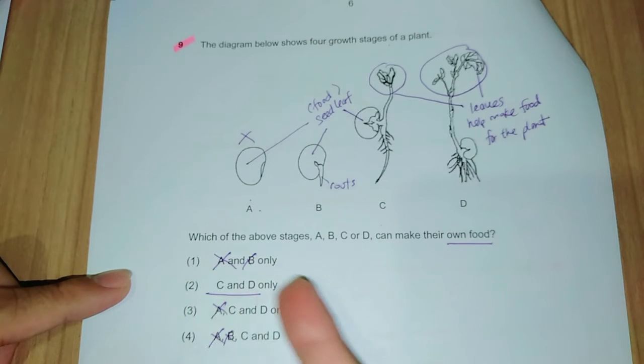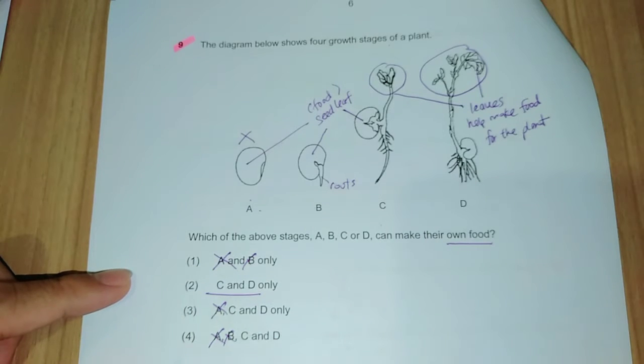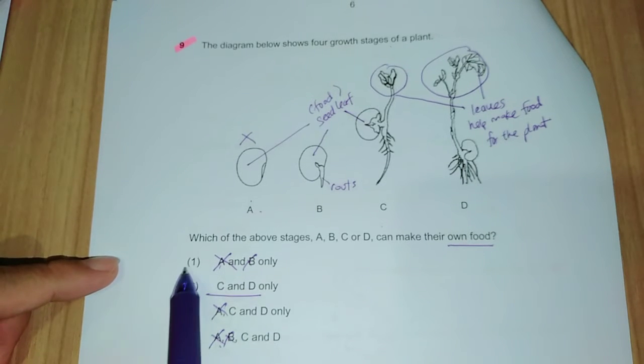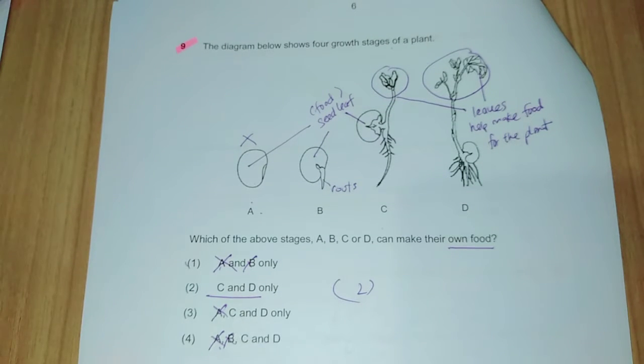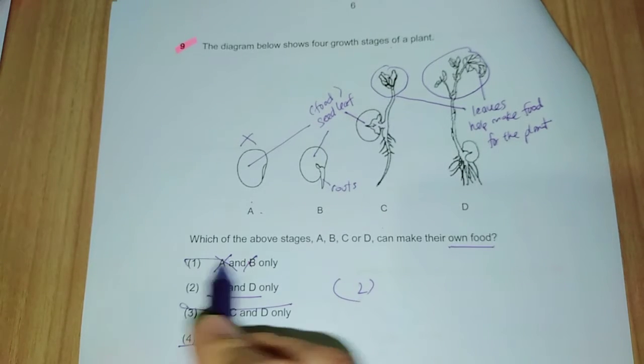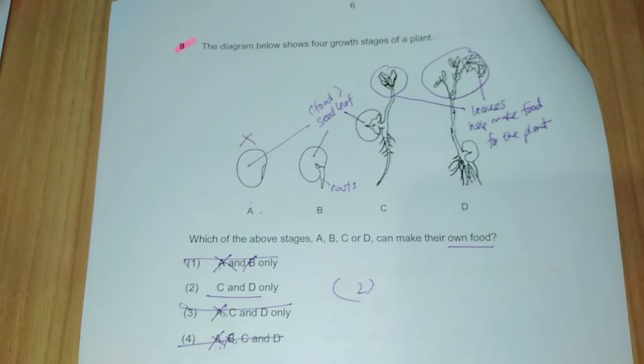So even if I'm not sure whether C is a stage where the food is made or not, I know for sure A is wrong, and by the process of elimination, I can rule out 1, 3, and 4, left with only 2 as my answer. This thing called the process of elimination is one of the important skills that you need in order to do MCQ questions. Even if you do not know the answer, if you know what are not the answers, you can cancel them out and you're left with the answer.